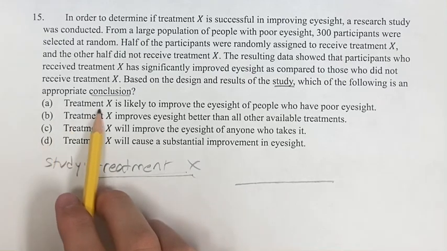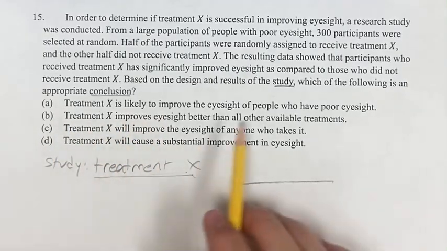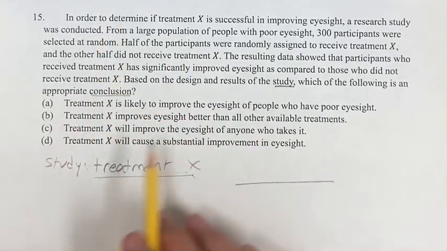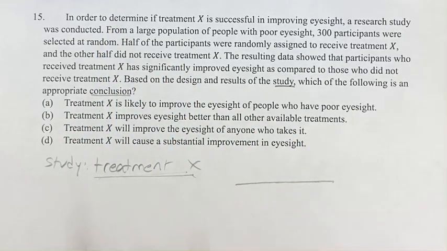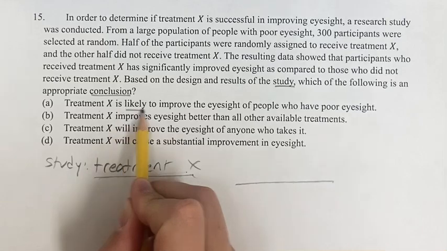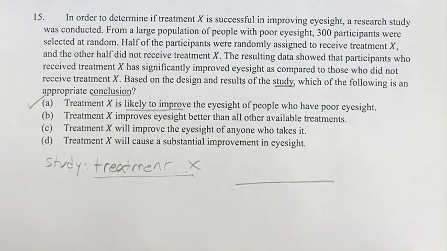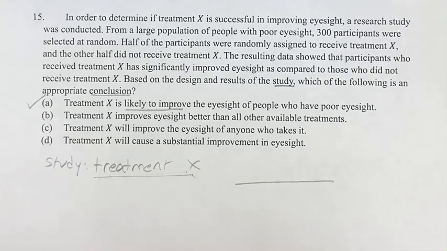So, treatment X is likely to improve the eyesight of people who have poor eyesight. Again, we don't have to worry about this. We didn't even read the paragraph where it talked about eyesight. Didn't even know eyesight was involved. All we have to focus on is likely to improve. This is an appropriate conclusion. We don't know if it's the right one just yet, but like I said, in almost 99% of these problems on the SAT, there's only going to be one of these likely to improve, so you won't have to go back and read the paragraph.